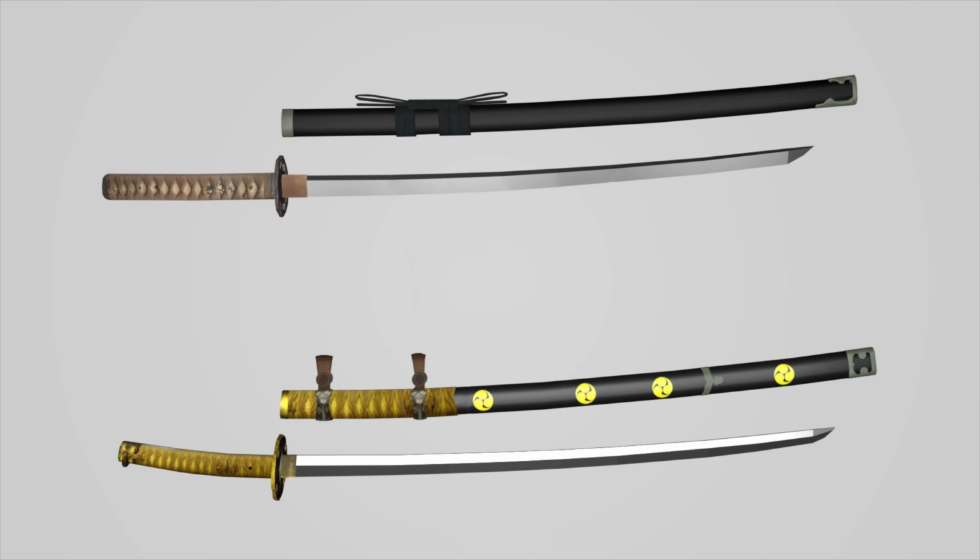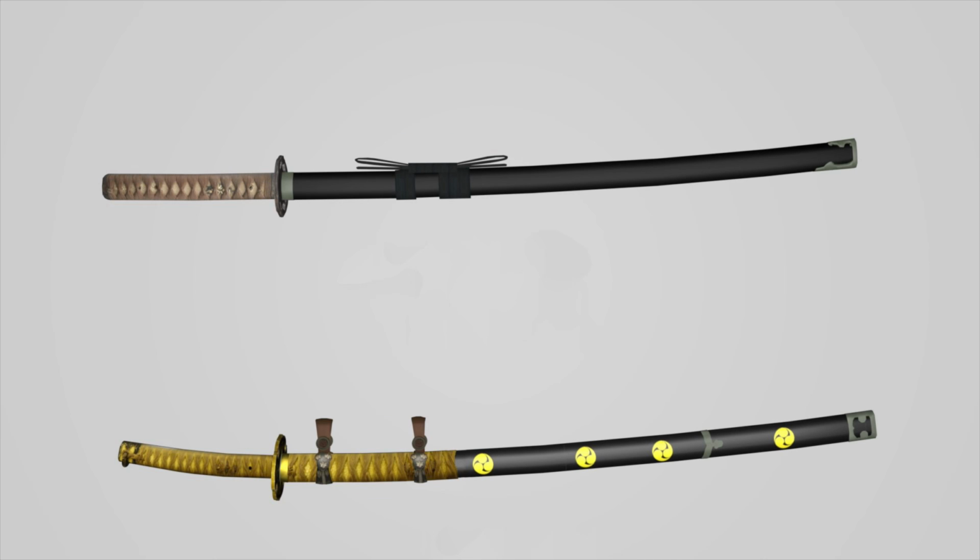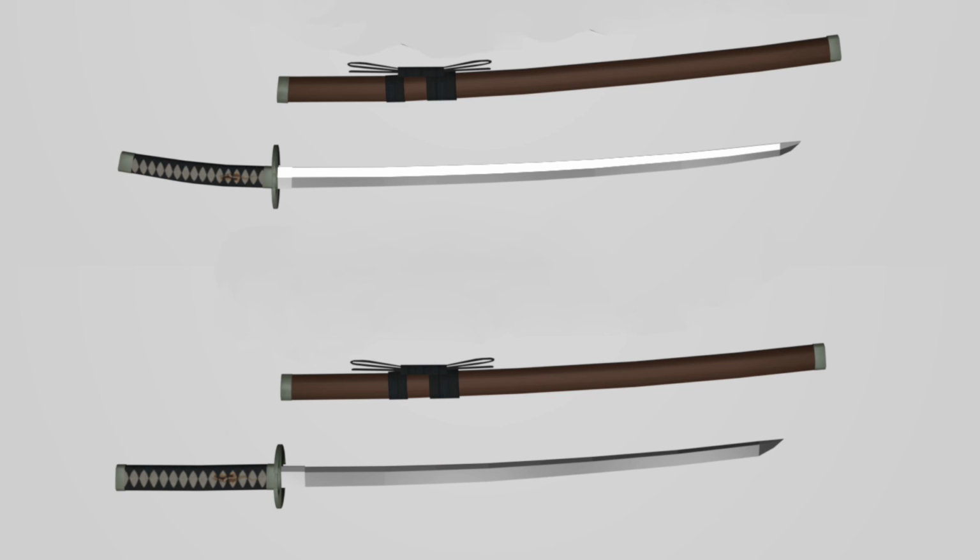Even Miyamoto Musashi said in the old days we had tachi and katana. So tachi was the big sword, katana was the short sword, and then later they had katana and wakizashi. Now the difference is very, very slight, but when you see them, you know them.